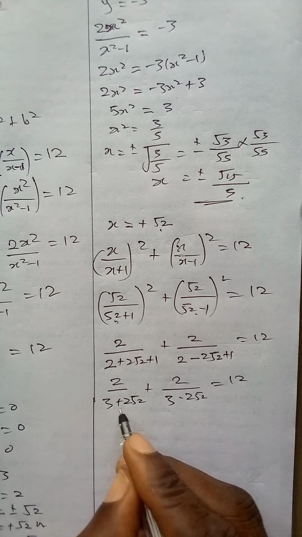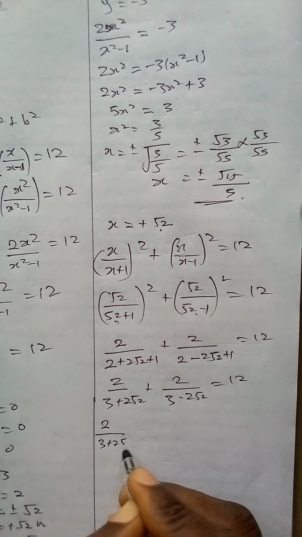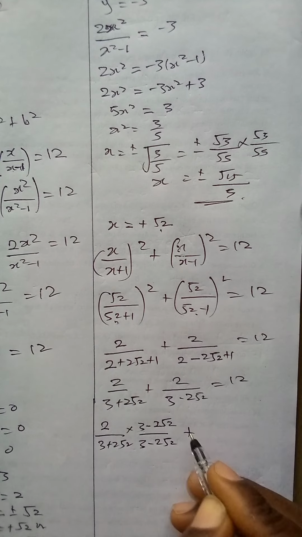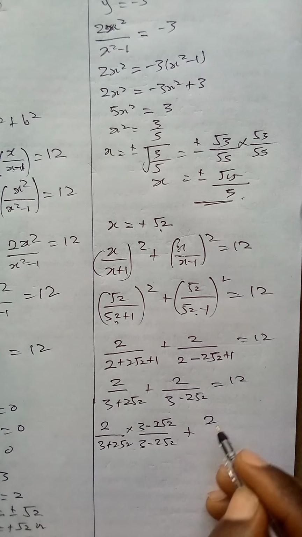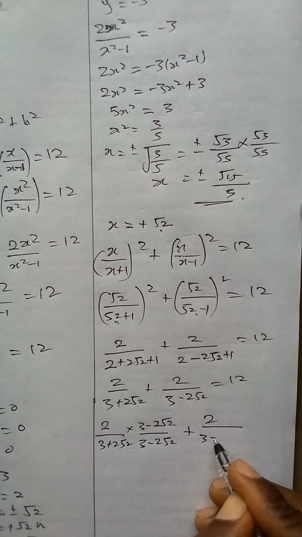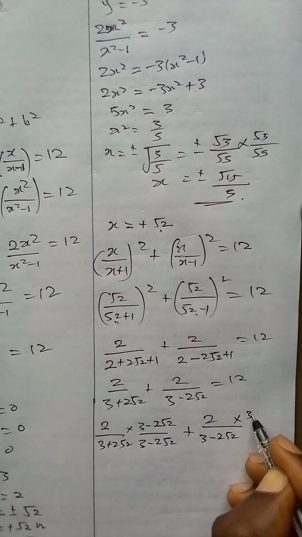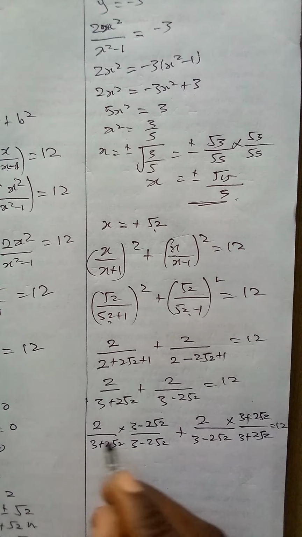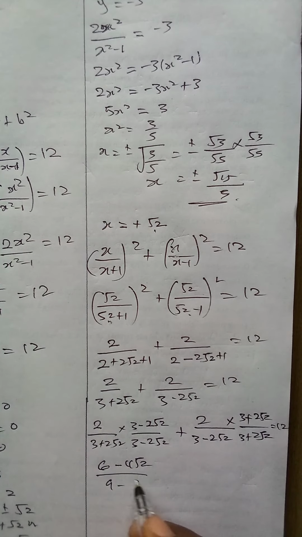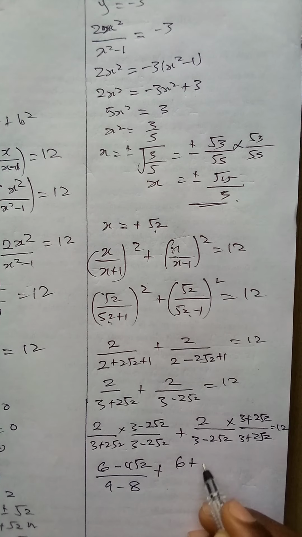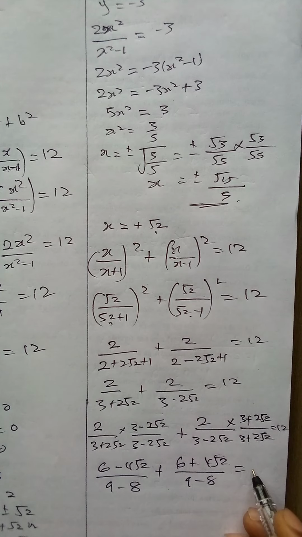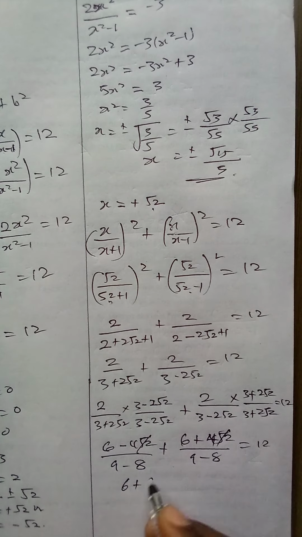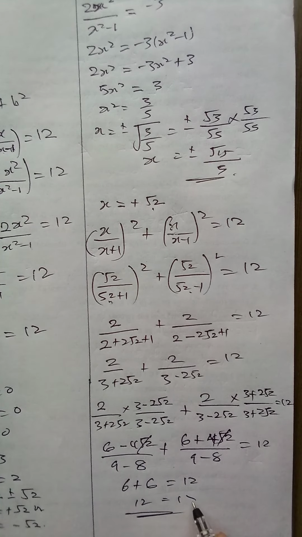The conjugate of this is 3 minus 2 root 2. So 2 over 3 plus 2 root 2 times 3 minus 2 root 2 over 3 minus 2 root 2, plus the conjugate of this is also this, 3 plus 2 root 2. So I have 2 over 3 minus 2 root 2 times 3 plus 2 root 2 over 3 plus 2 root 2 is equal to 12. So this is 6 minus 4 root 2 and this is 6 plus 4 root 2 over 9 minus 8 is equal to 12. 9 minus 8 is 1. Yes, this and this will cancel out, remaining 6 plus 6, giving us 12. So our answer is correct.